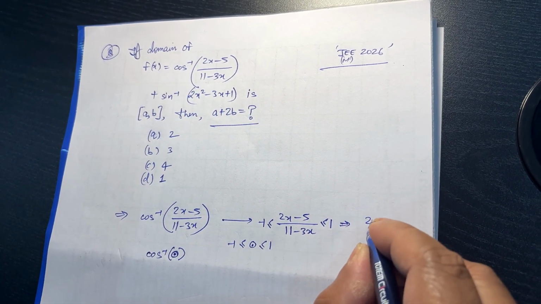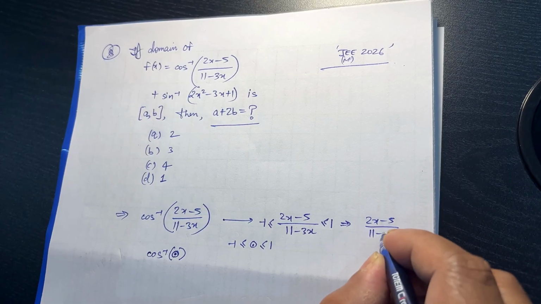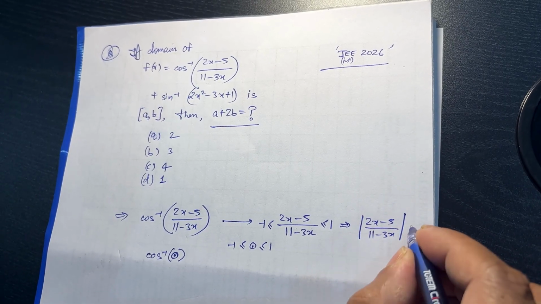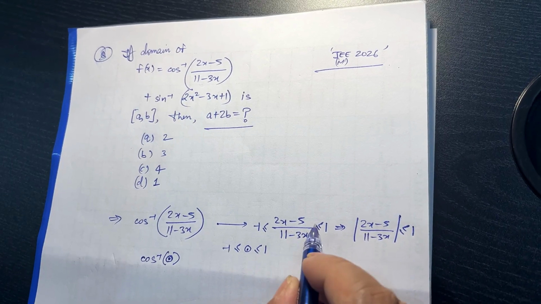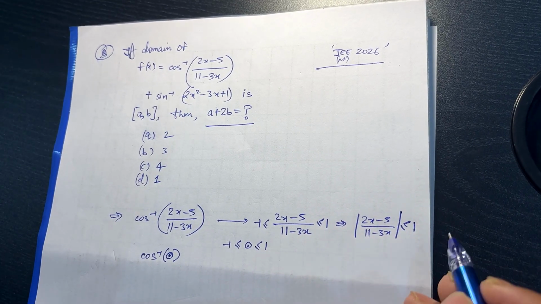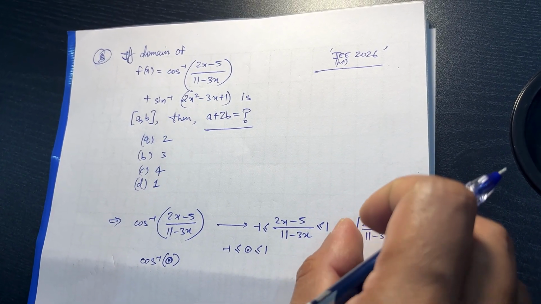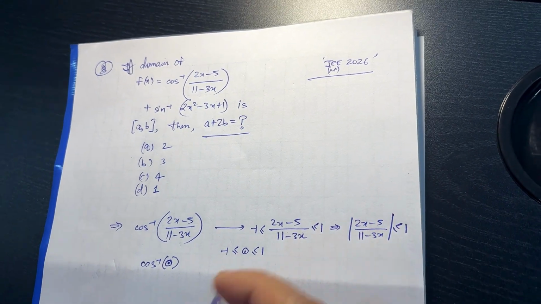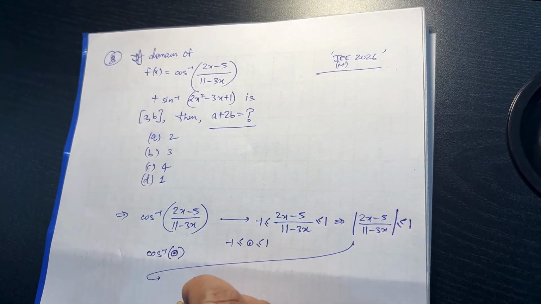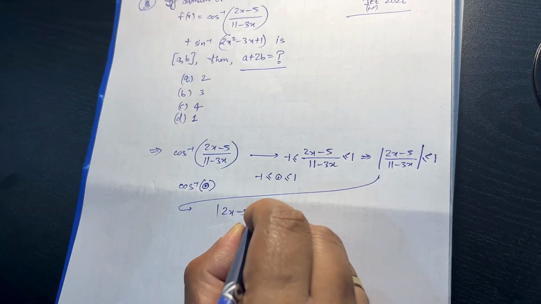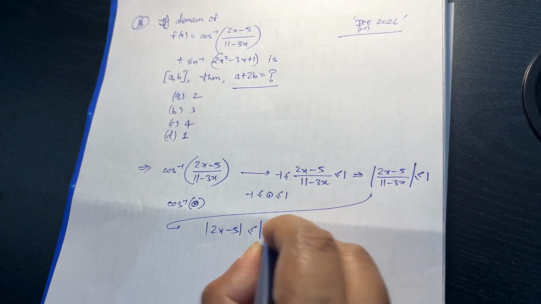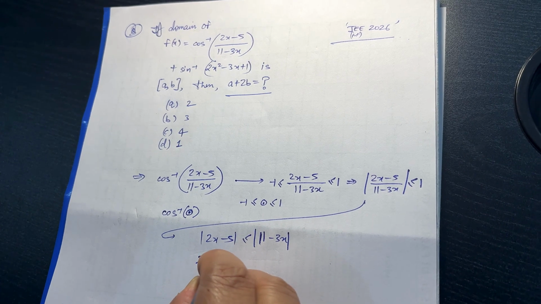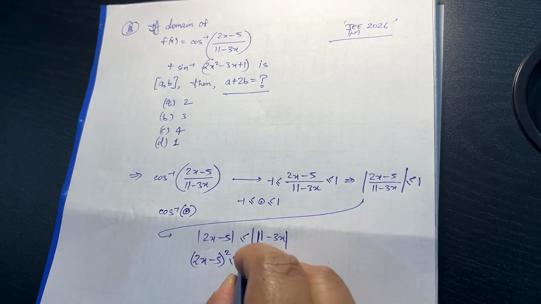So now we have this. We can write this as mod of (2x minus 5)/(11 minus 3x) less than or equal to 1, because this lies between minus 1 and 1, so the absolute value of this would be between 0 and 1. We can simplify this as mod of 2x minus 5 less than or equal to mod of 11 minus 3x. Squaring both sides, the mods will be removed. The inequality sign would remain the same.